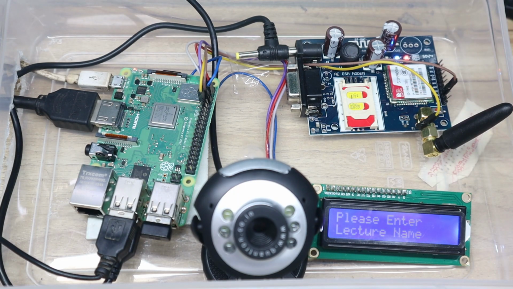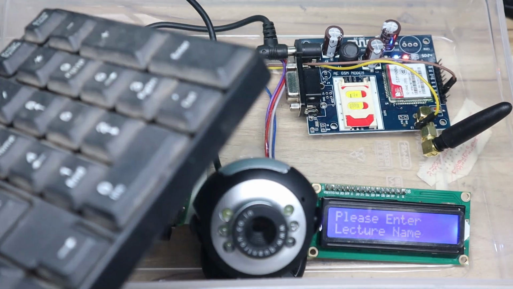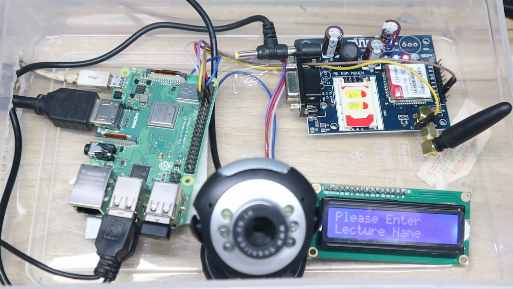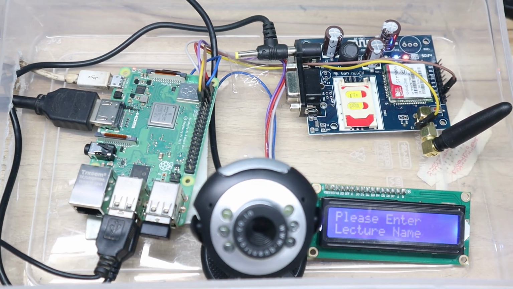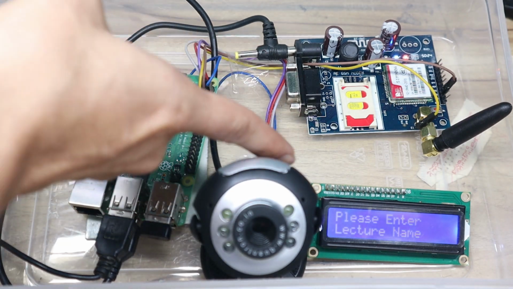Now first let's see the practical demonstration of this video. Once you run the project, it will ask you to please enter the lecture name on the USB keypad. This is my USB keypad that I already showed you in many videos, connected with my Raspberry Pi. Here is the USB port. So just enter the lecture name. Let's say the lecture name is Marathi. Once you type the lecture name, press enter and you will see the lecture name here.